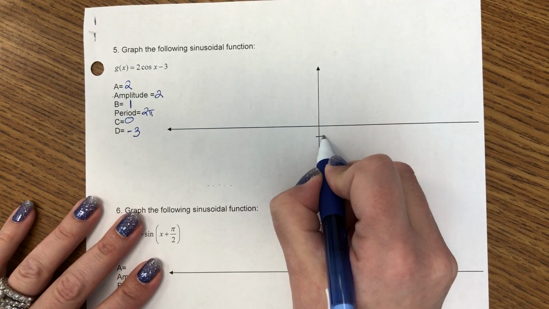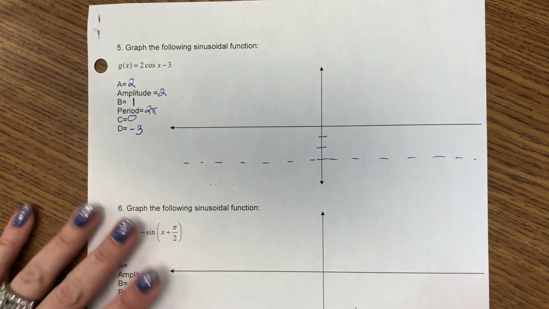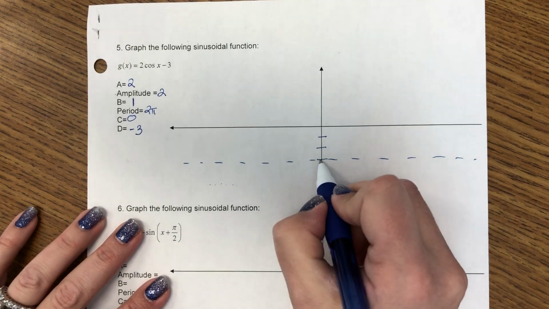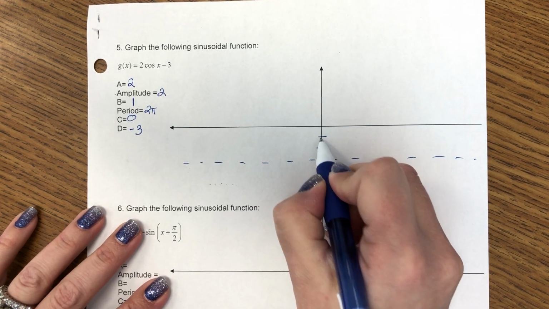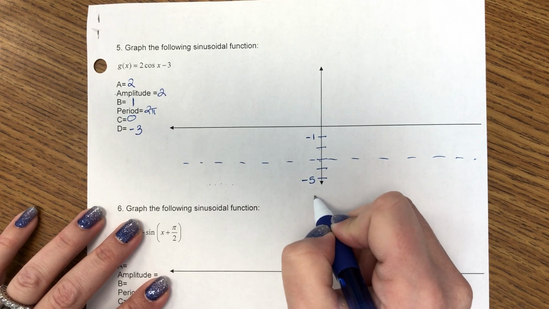So I always start with the midline. I like to draw a dashed line there because it helps my eyes know where to look. The amplitude is 2, so I'm going to go up 2 for the max and down 2 for the minimum.